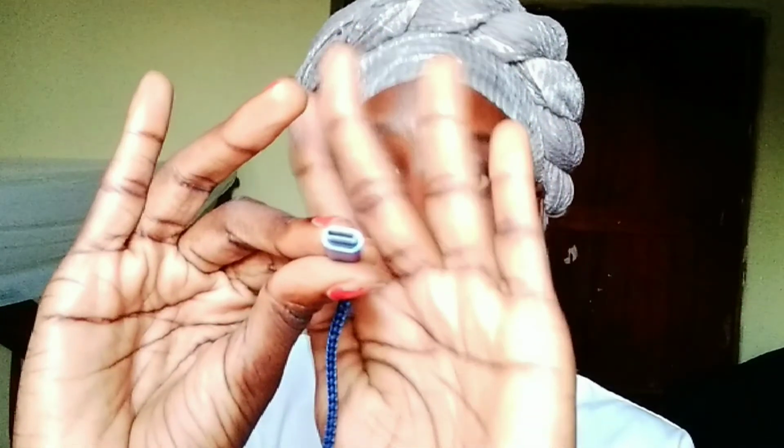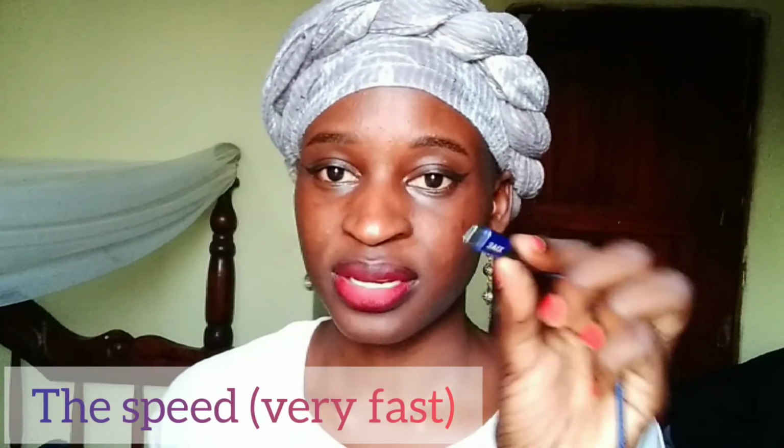Now let me tell you why I'm excited about this. The most exciting thing about type C is that when you're plugging it in, it has no direction. You can plug it in this way or this way or this way. So it's really interesting. You can wake up from sleep and just plug your phone. You don't have to switch on lights because any direction that you put it, it's going to plug. So this is it. And besides that, goodness, the speed.